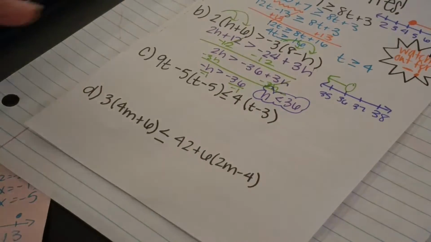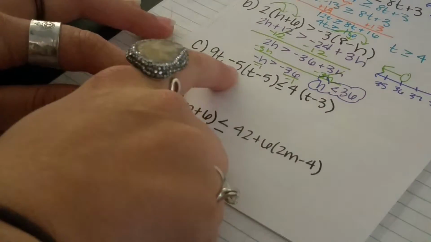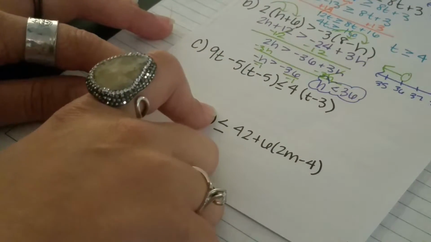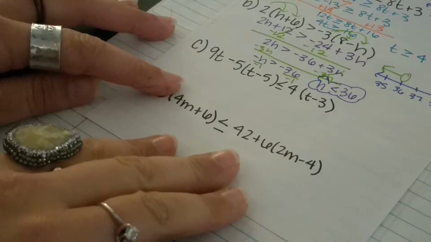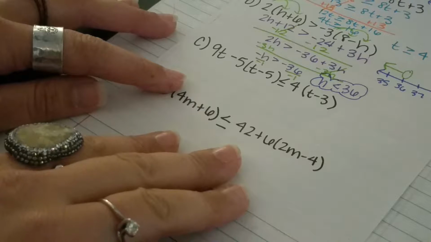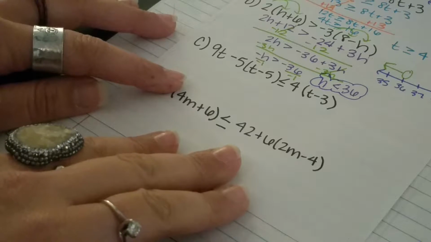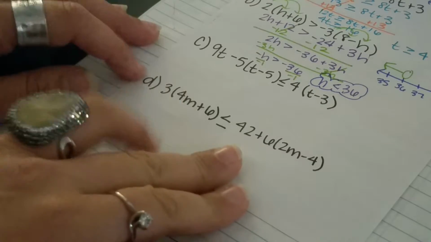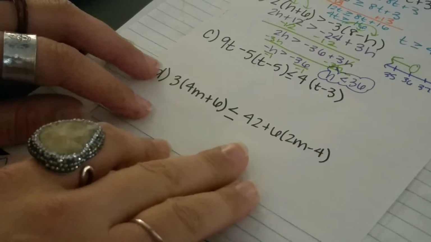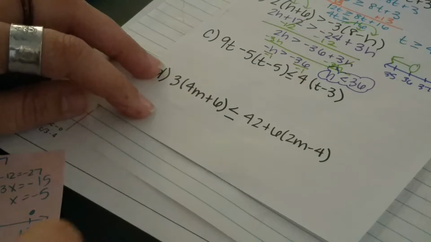Alright, on C, we have to distribute there. Are we ready for C or do I need to pause? So if we put this in the middle, we still do that first? So watch out for negative. Distribute? Yes. Are we ready? Alright, so we need to distribute here, and I'm drawing mine under because I'm running out of room. And we get 9t minus 5t plus 25.